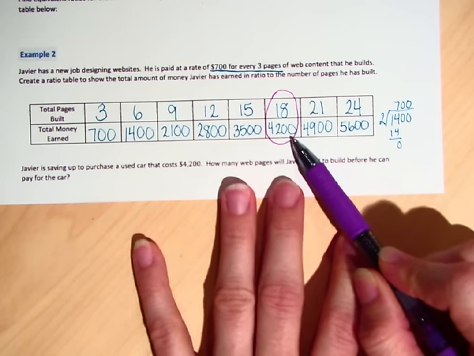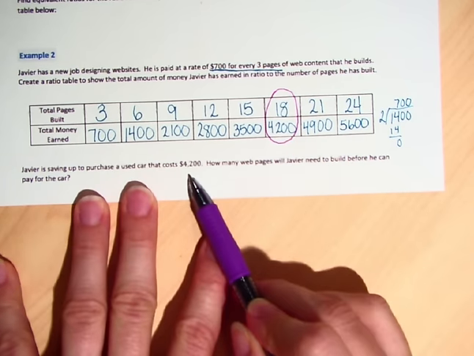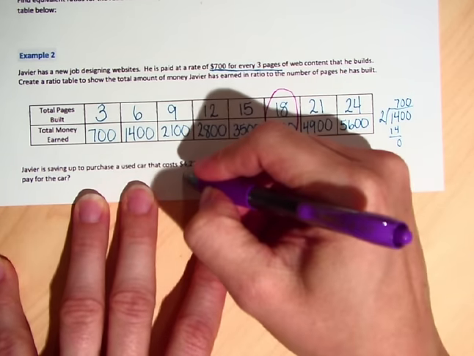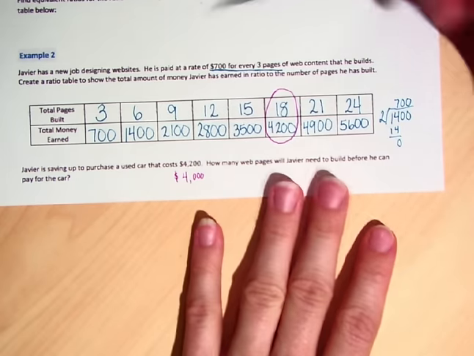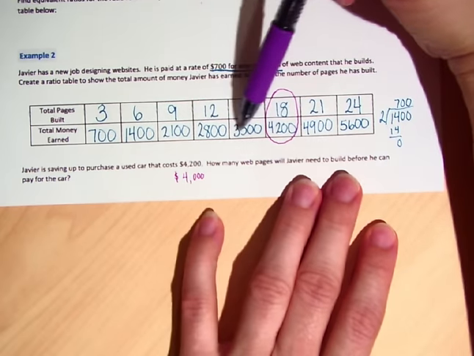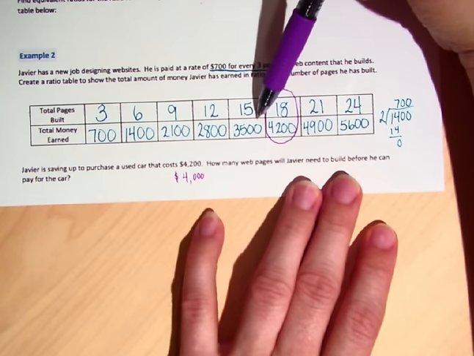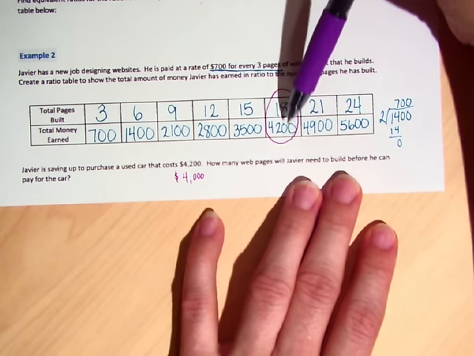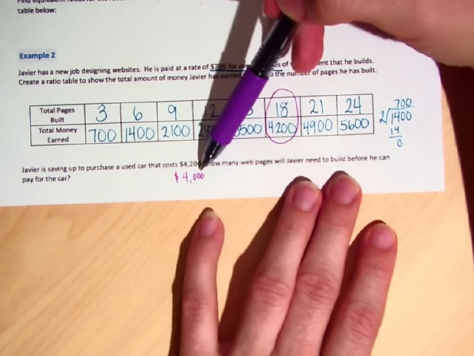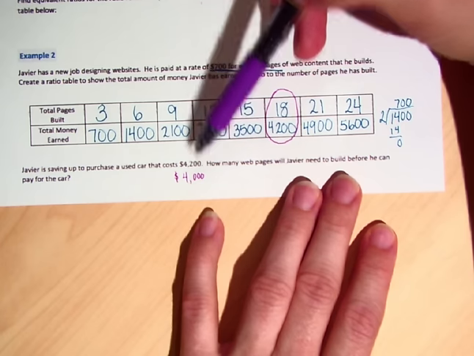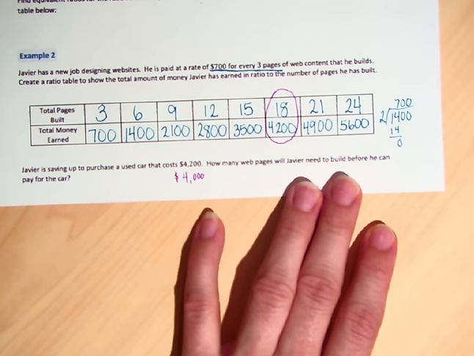Some questions may say that the car costs $4,000. Now, 4,000 is not one of our numbers at the bottom, but if he makes only 15 web pages, he's not going to have enough money. If he makes 18 web pages, he'll have some extra, which is okay. So we're looking for at least 18 so that he has enough money to purchase the car. In the problem that they give us, they have the exact amount.